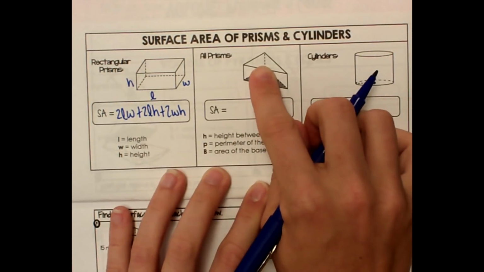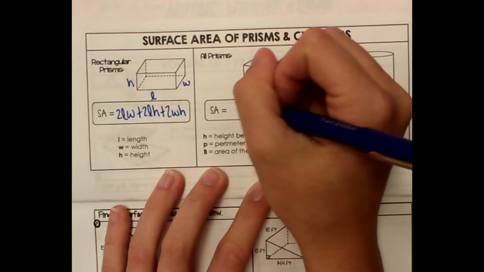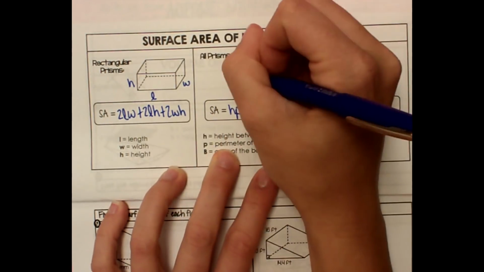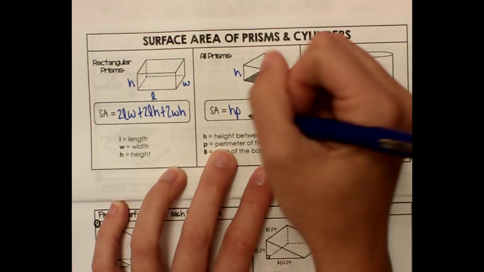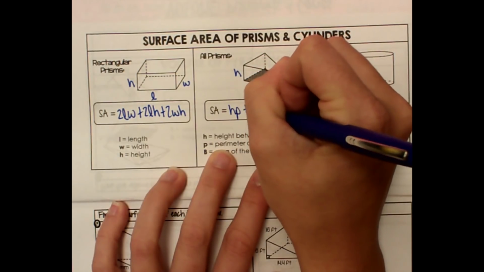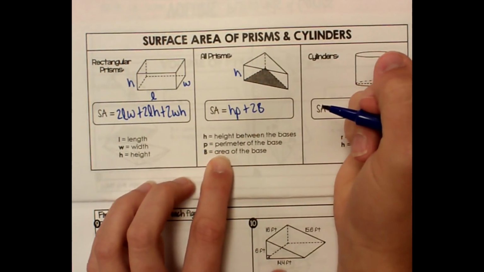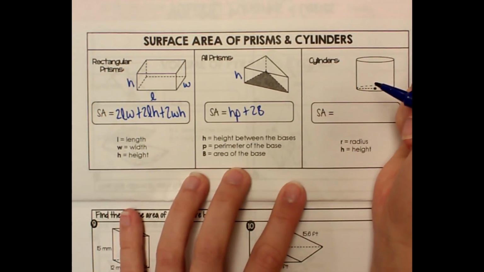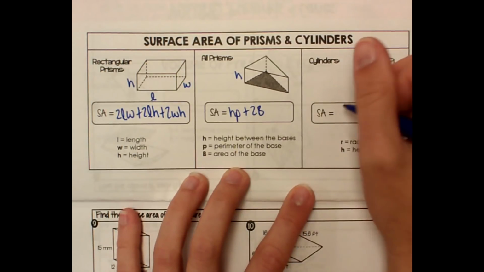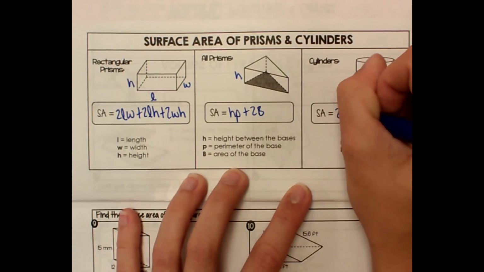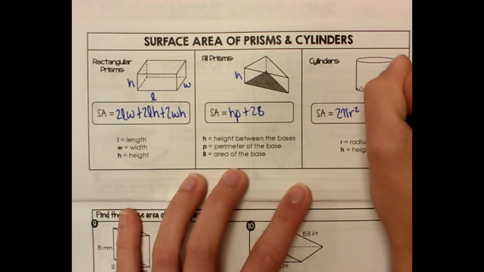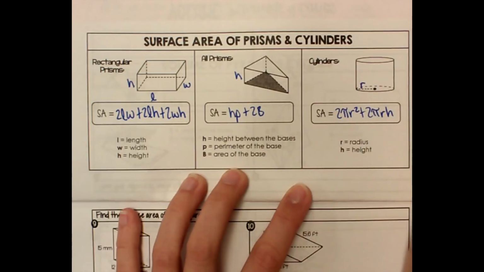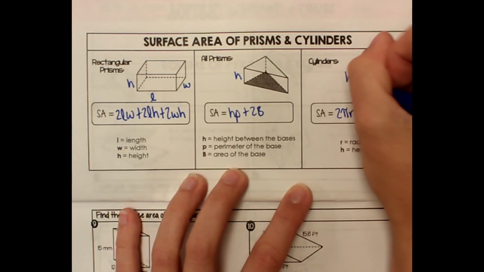If we look at all prisms, your surface area is equal to H times P, where P is your perimeter and H is the height, plus 2 big B. Big B is the area of your base, whatever that shape might be, that's what we've been working on before. It's the area of that shape. For cylinders, your surface area is 2 pi r squared plus 2 pi r h. And your radius, we should know what that is by now. And then you have the height.